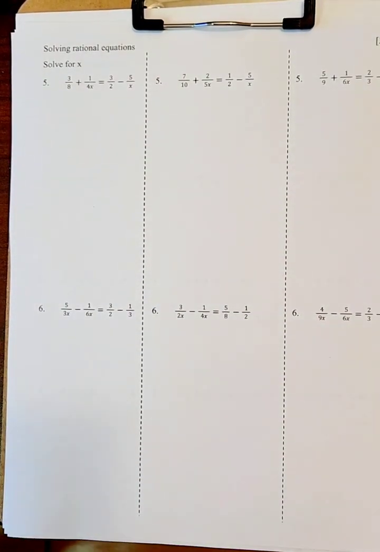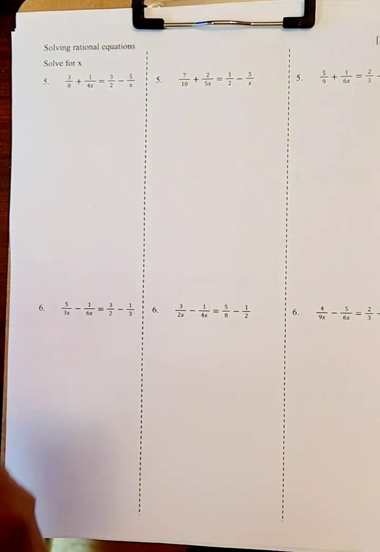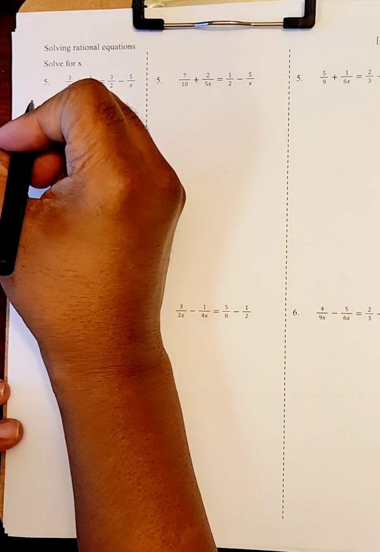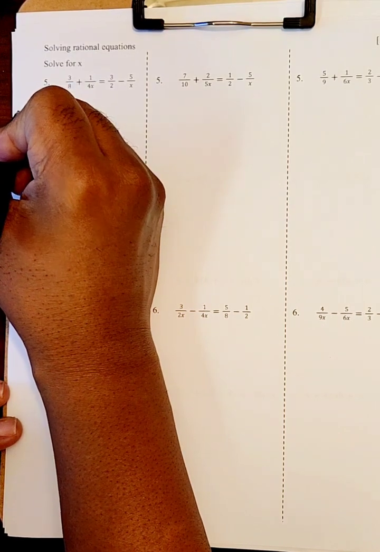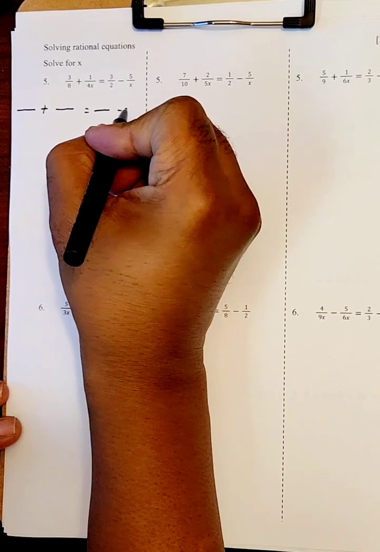Solving rational equations. 34.3. Okay, our first problem here is going to be a fraction plus another fraction equals a fraction minus another fraction.